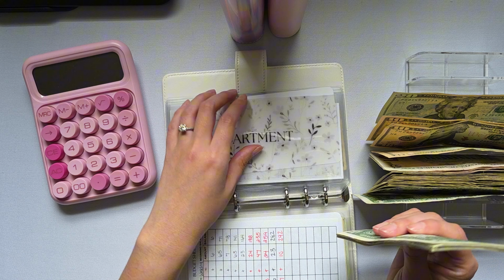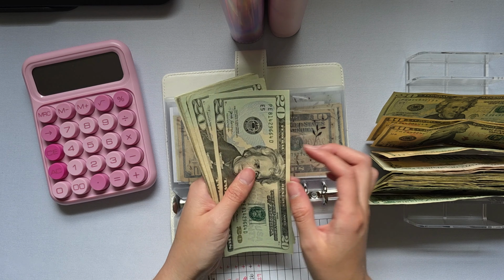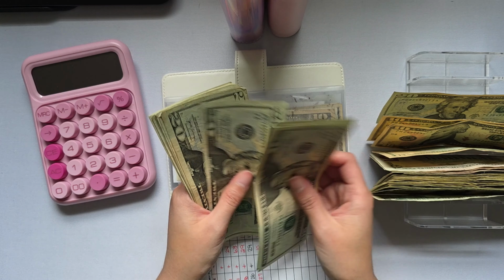Actually, let's change that into 20 instead. So apartment should have 184. So 20, 40, 60, 80, 20, 40, 60, 80, 1, 2, 3, 4, 184.